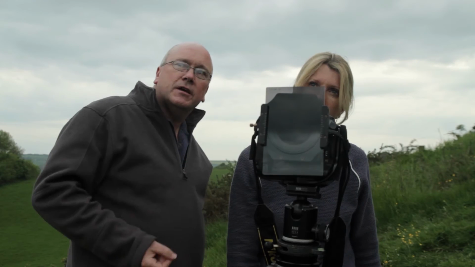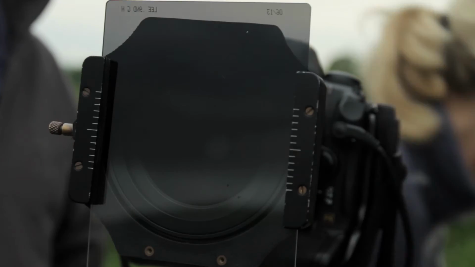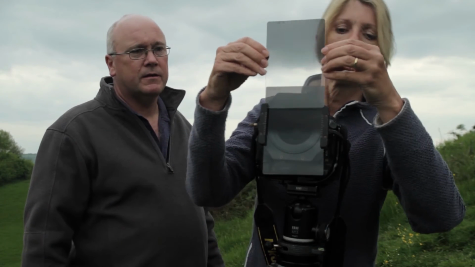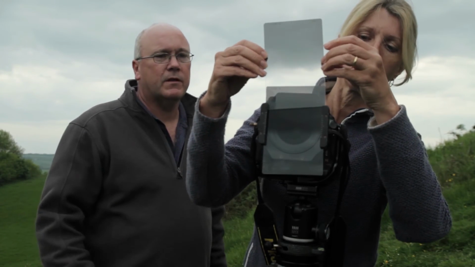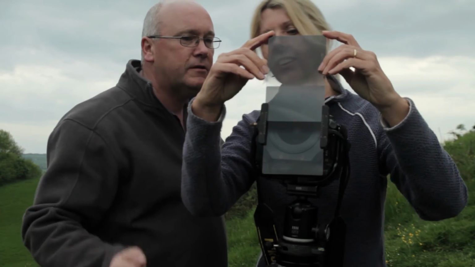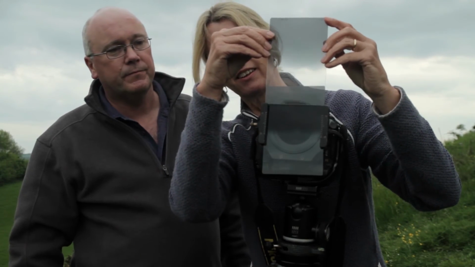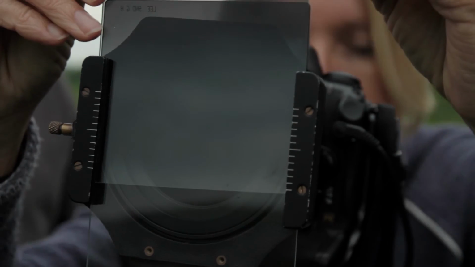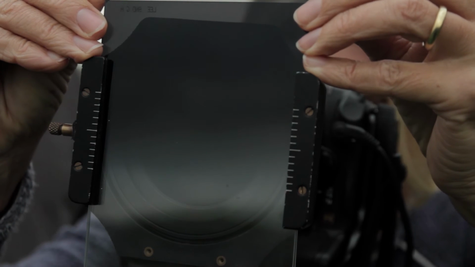So if we now use a 0.6 soft grad, so we're going to put a soft edge grad on as well as our hard edge grad. Next slot over. Okay, you've got to be very careful, because this side you've got it in the front slot, that side you've got it in the middle slot, so if you just pull the filter out, it's a very easy mistake to make when you're using more than one slot. And again, if you look through the viewfinder, you'll see where the grad comes down.